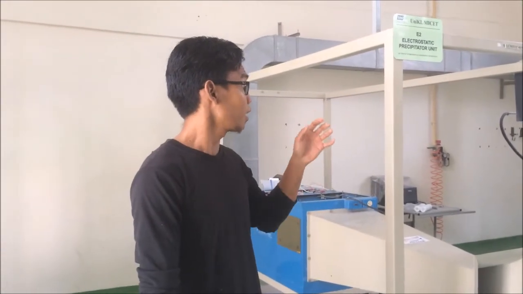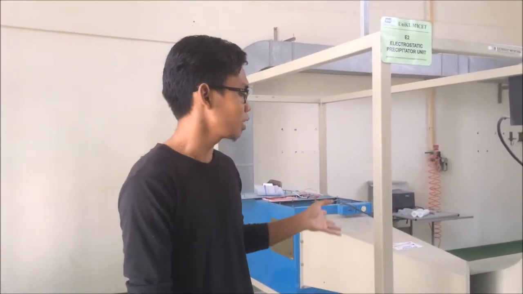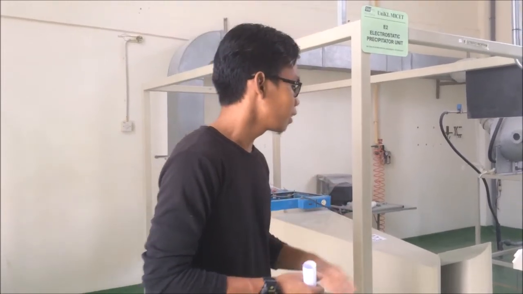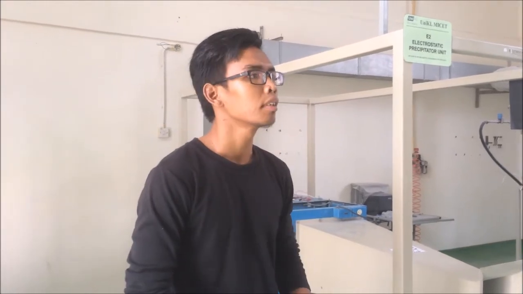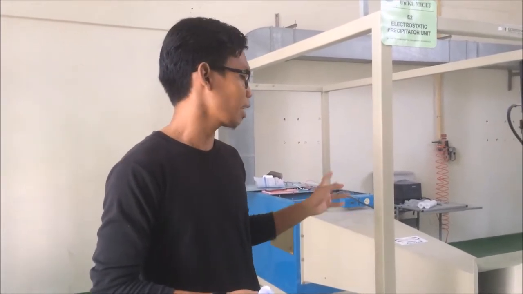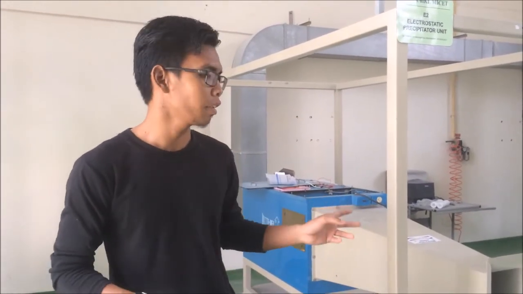For the disadvantages of the ESP, firstly, it is expensive. It's not easy for it to be installed and it uses a lot of space. Secondly, the machine is sensitive to flow rate and pressure drop difference. The third one is it can fail if there is high resistivity of electricity.